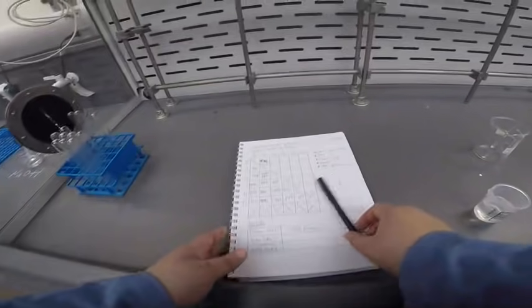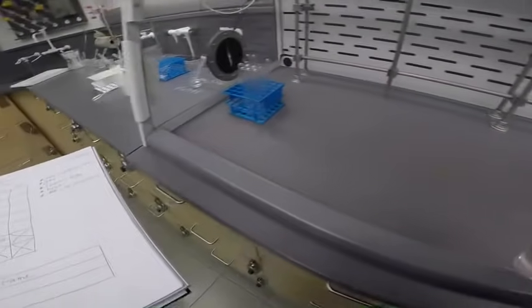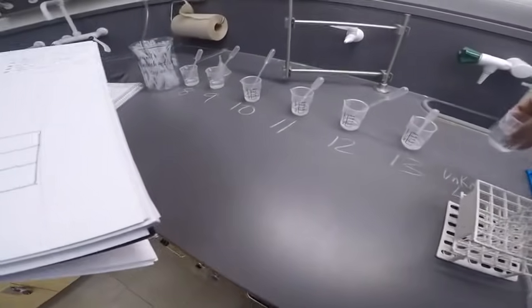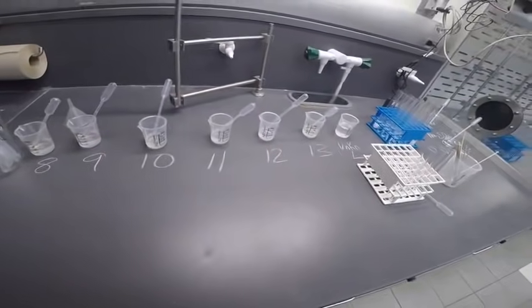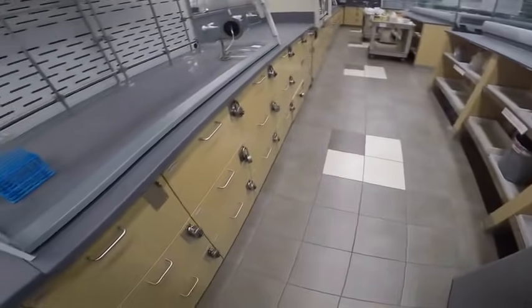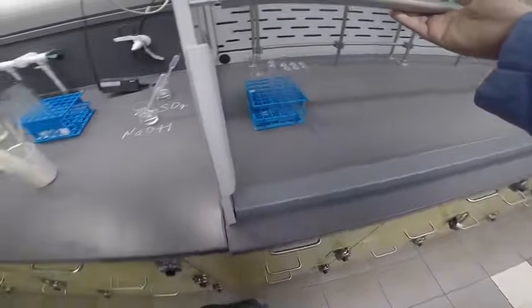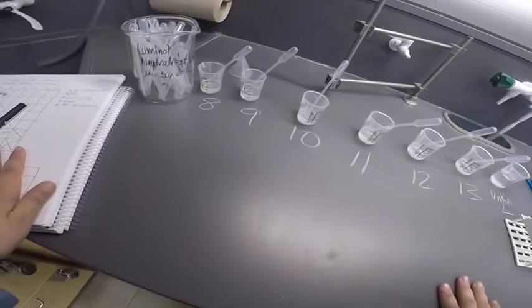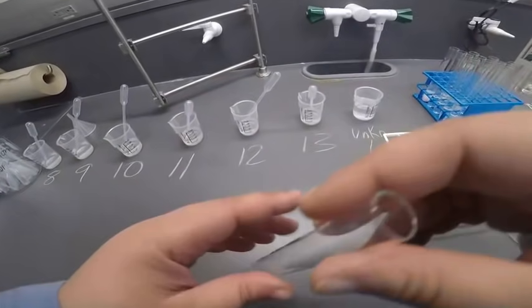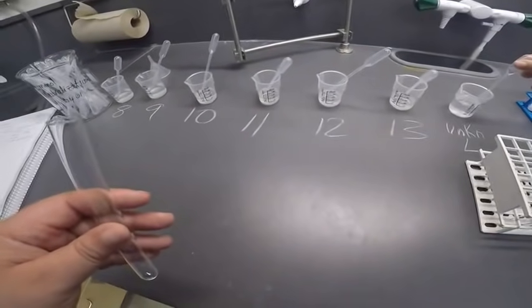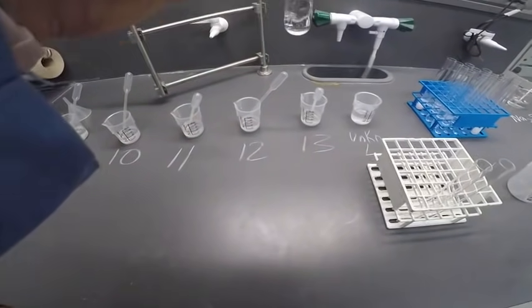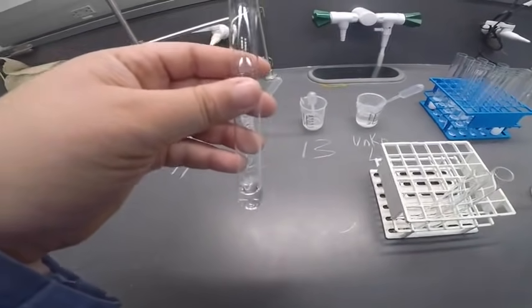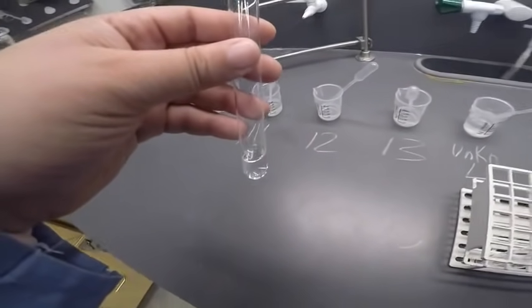Okay, so now let's come back over here to this lab bench. I turn my burner off, set this all down here, and I'm going to close the glass shield. All right, so I'm going to try two more tests. I'm going to take a 2 milliliter sample of my unknown, and I'm going to add a solution of sodium sulfate to it.